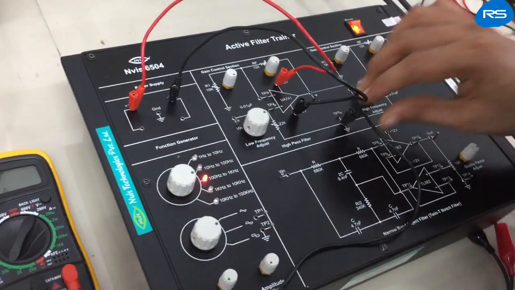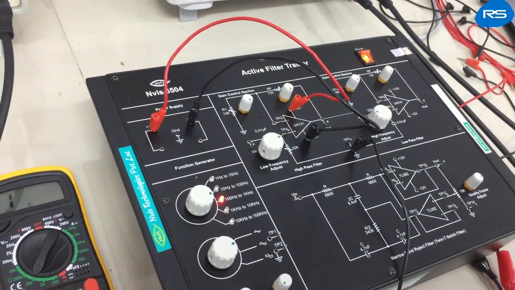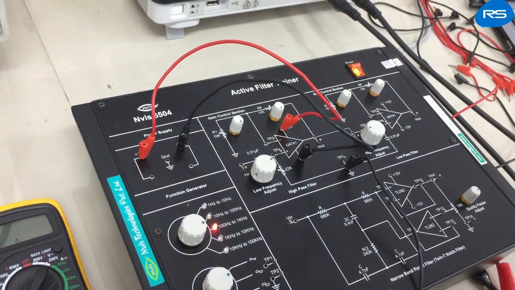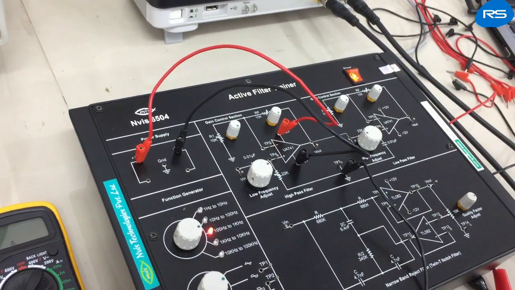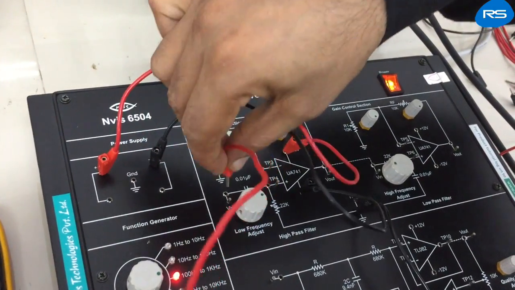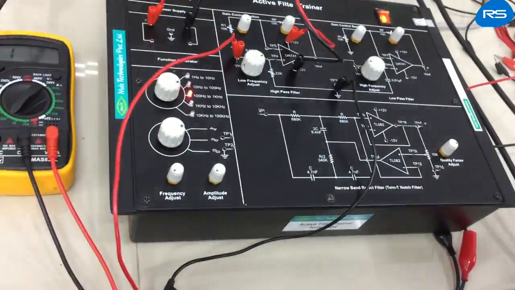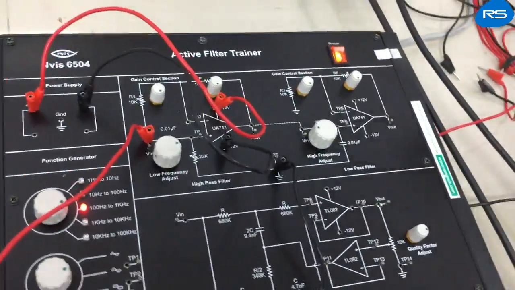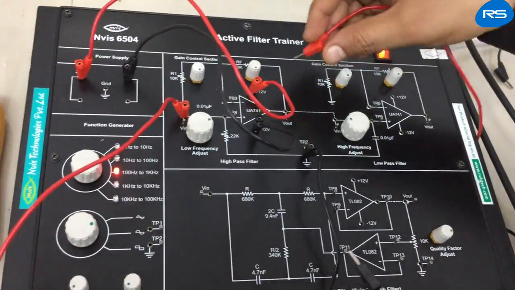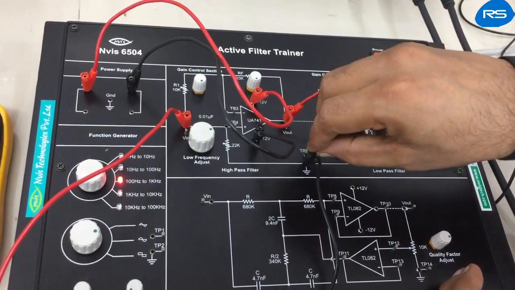The ground terminal is connected at TP7, and the positive terminal of the function generator is connected at the Vin point of this high pass filter, and the output is taken from the Vout point.